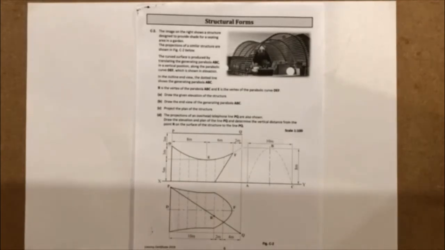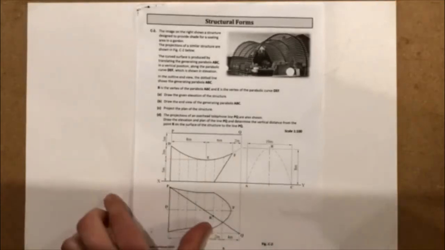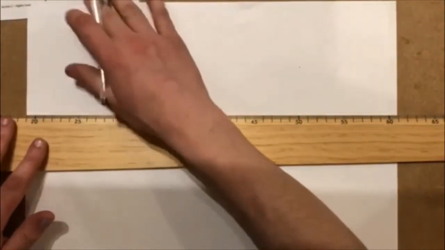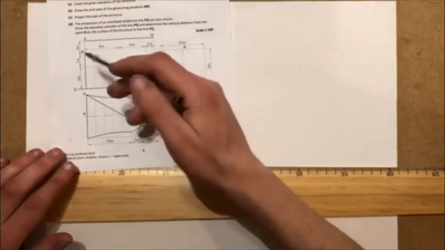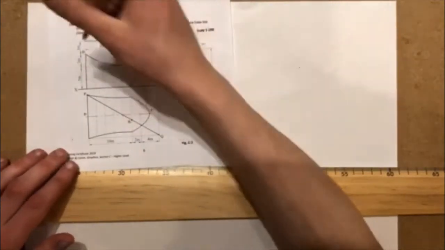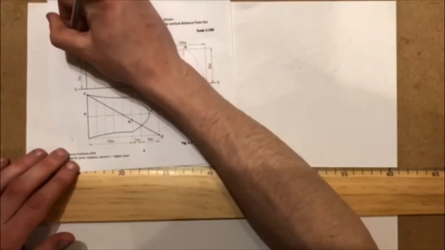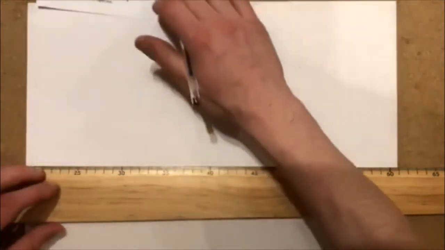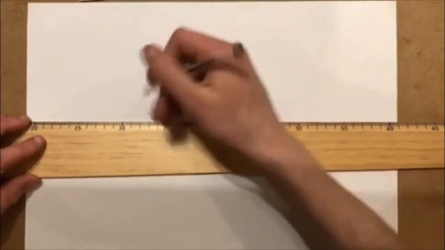So DEF is a parabolic curve, with E as the vertex. So that's us drawing a parabola there. I'll start by setting up my XY line. Just looking here, scale is 1:100, so 3 meters is 3,000 millimeters, which knocks off the 2 zeros at the end, so it's 30.